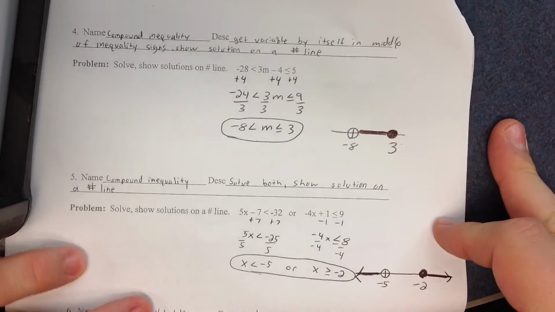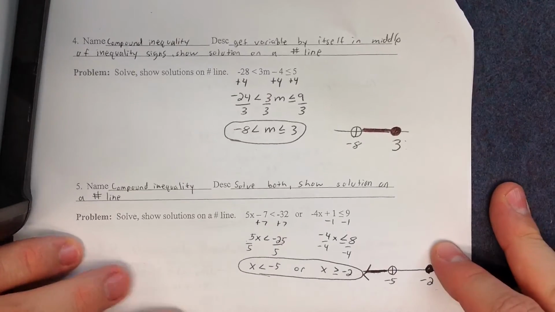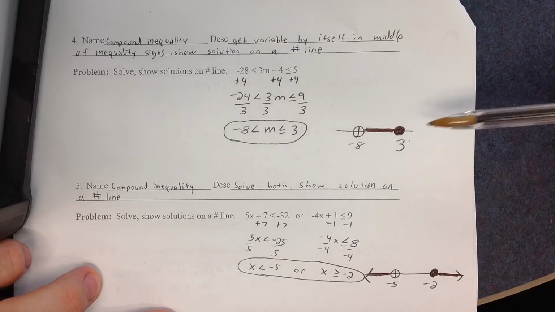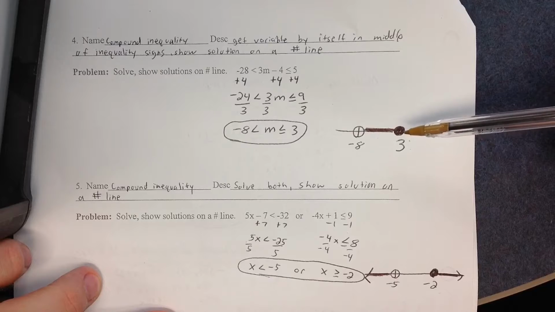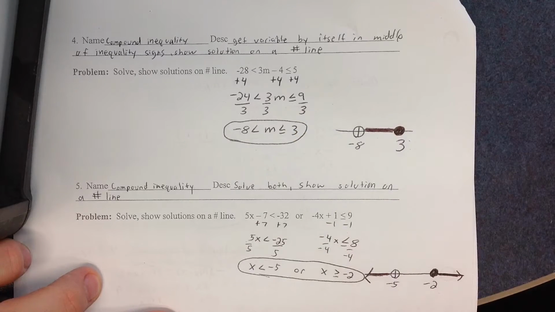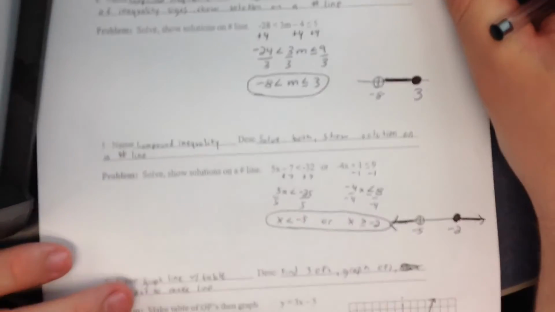A lot of people got number 4 right this week, where it's get the variable by itself in the middle of inequality signs and show solution on a number line. Some common mistakes is we didn't color in this circle because it had the line underneath, so it's equal to. Other than that, that one was pretty good.